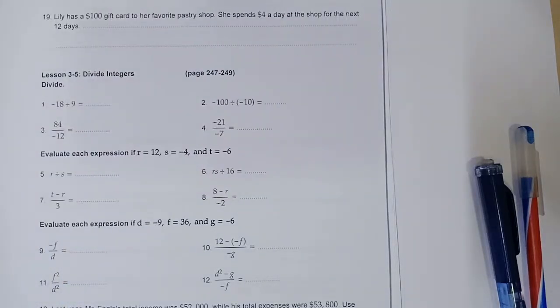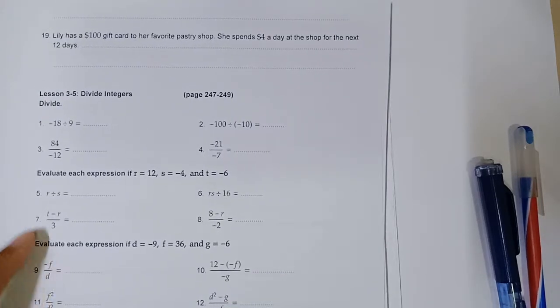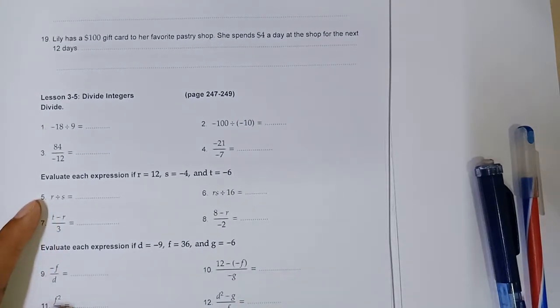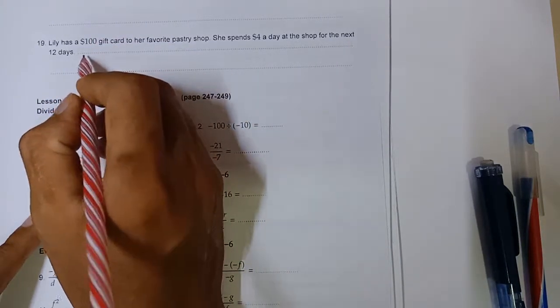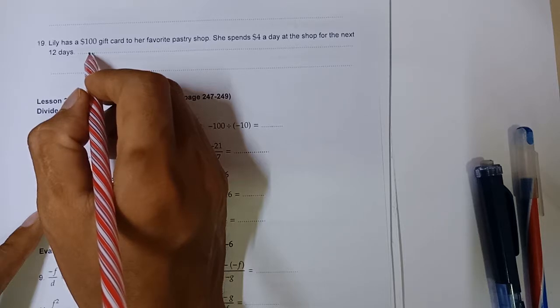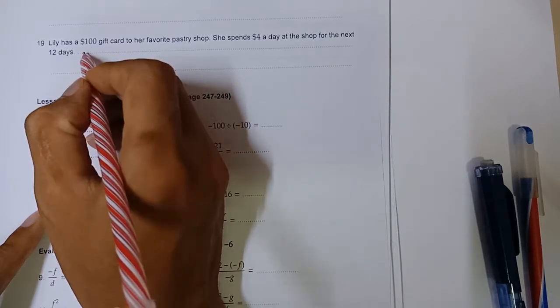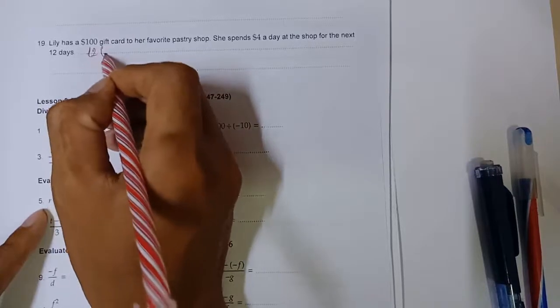Okay, last, number 19 for this section. Lily has 100 gift cards on her favorite pastry shop. She spent $4 at the shop for the next 12 days. Okay. So to represent the situation, I think 12 times minus 4.